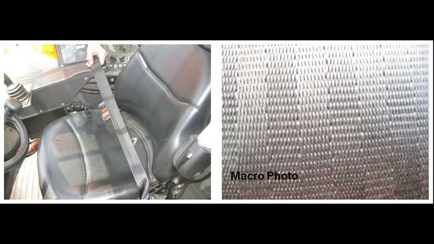Further examinations were conducted of the driver's cockpit. A macro photo taken of the driver's seatbelt shows that the webbing was not stretched and remains tightly bound. When seatbelts deploy in accidents, the webbing stretches to absorb the weight of the driver.